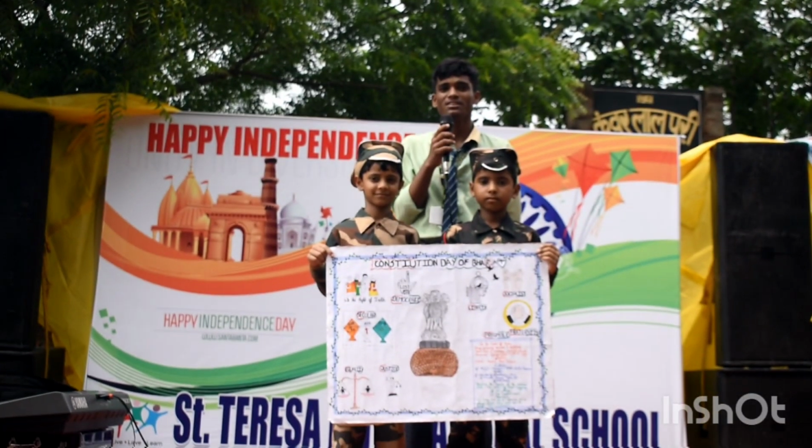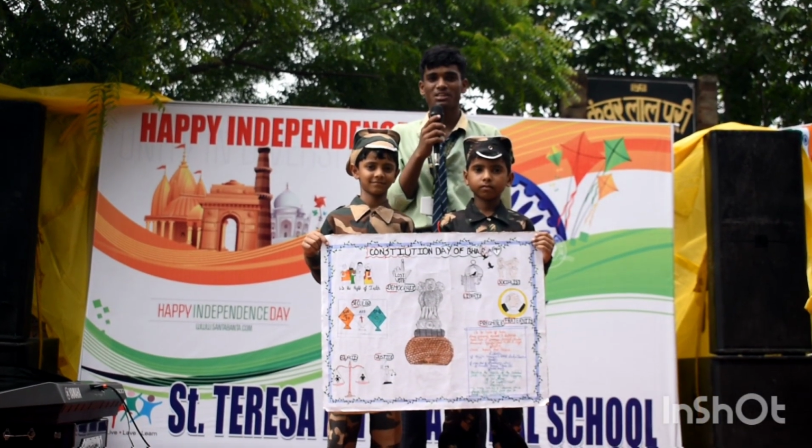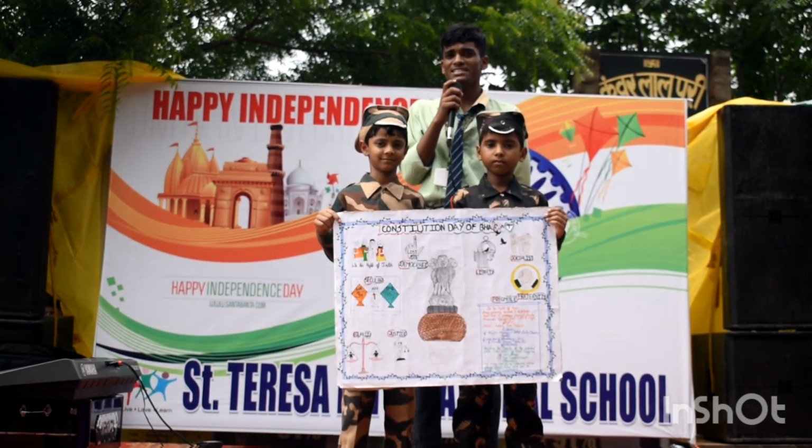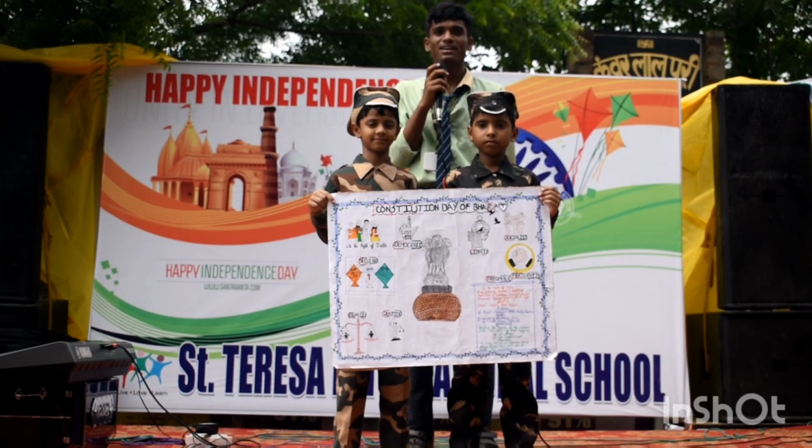To reflect somewhat on the Government of India Act of 1935, a pivotal legislative framework in the history of British India.